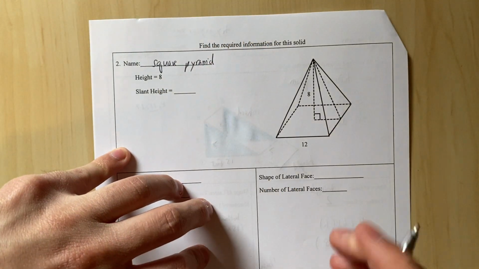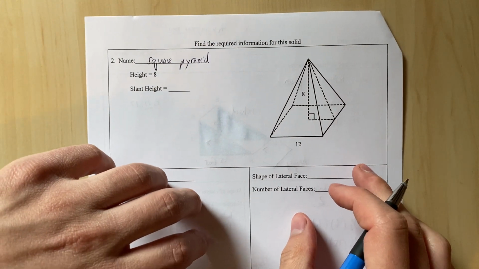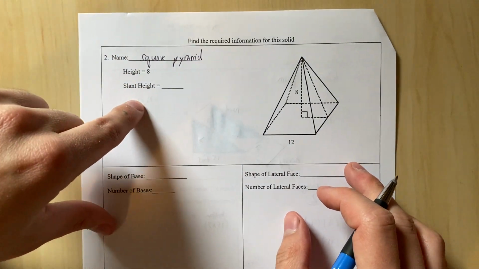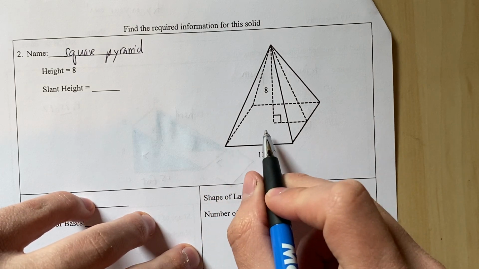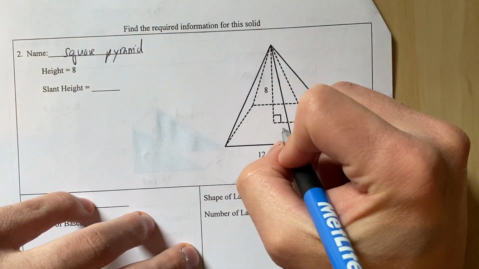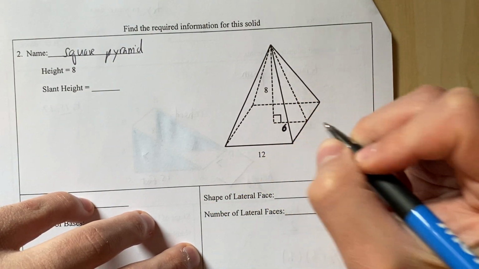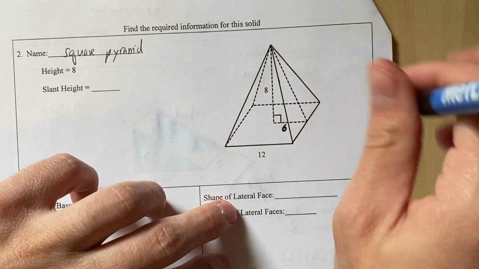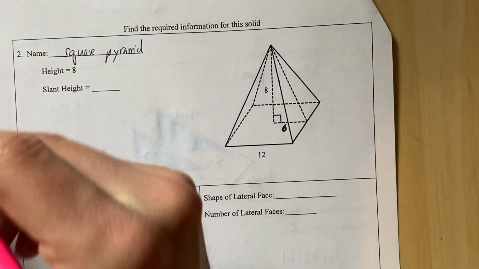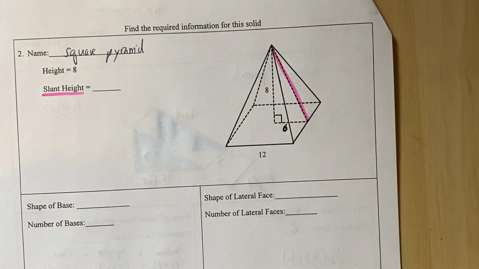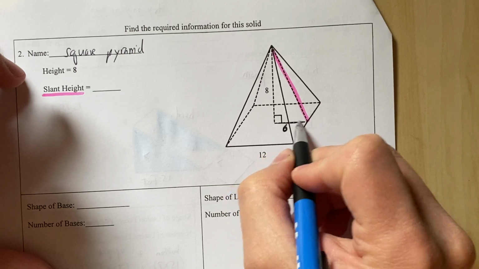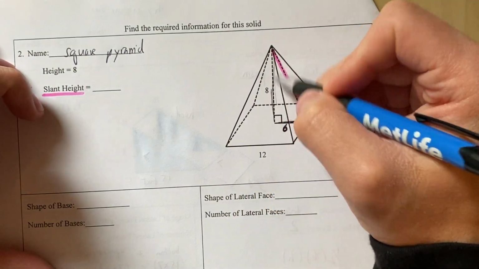Okay, it's a square pyramid. So in the square pyramid, let's find some information because this will actually help us out here. The base is 12, but that means this little piece is 6. Okay, and the slant height, which I'll say is pink, is this here, because look what it makes. It makes this nice triangle in the shape.